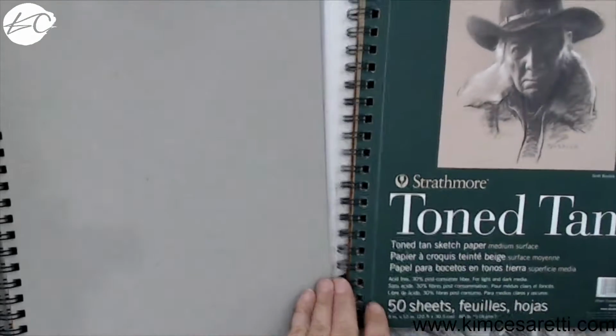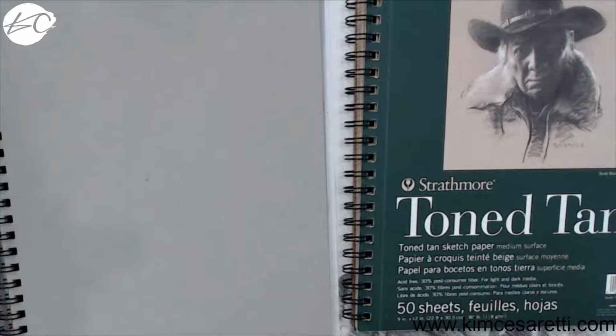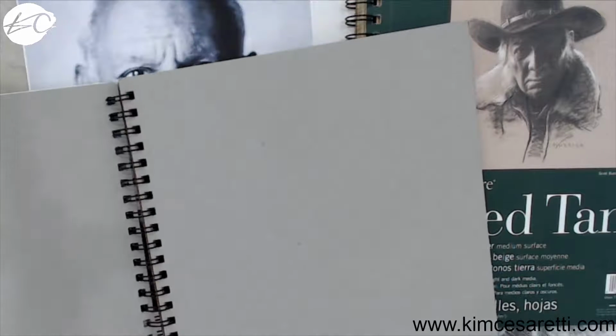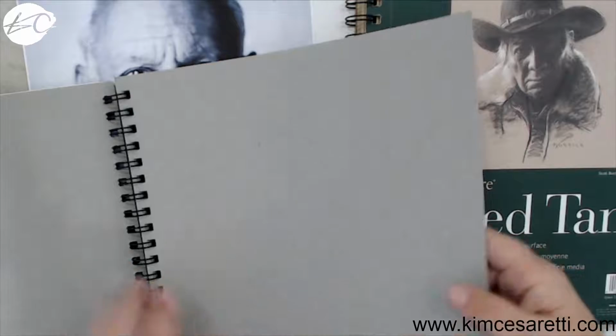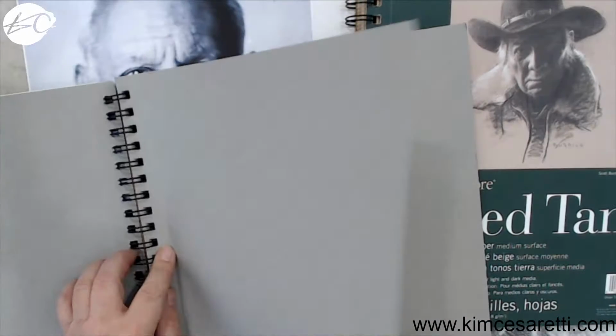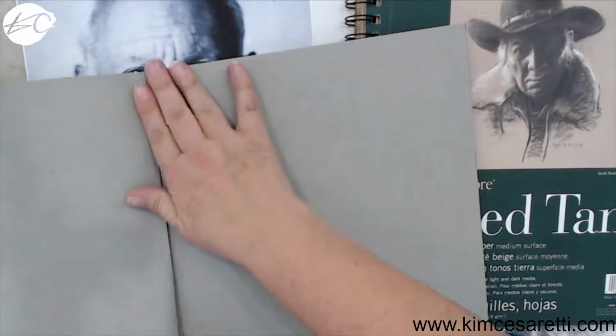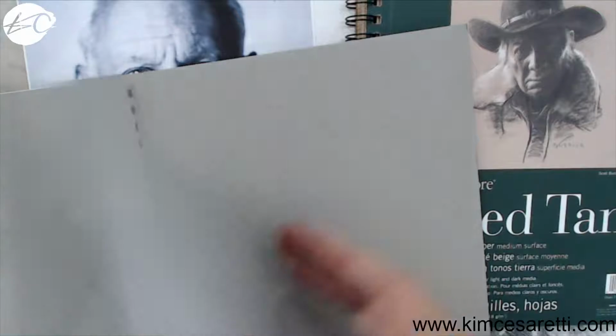Depending on the way you're feeling, want to try gray or tan? Feeling gray? Gray? Tan or gray? I have tan? Okay, we'll try that out.